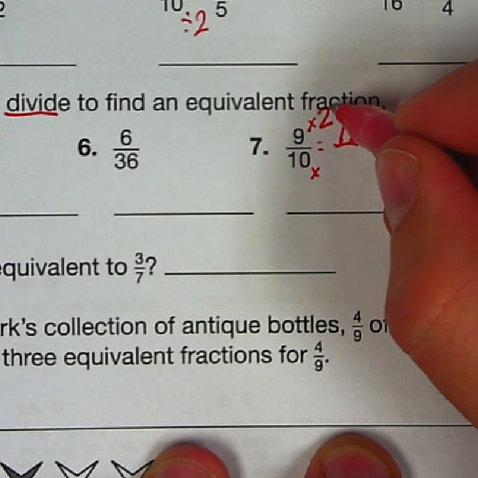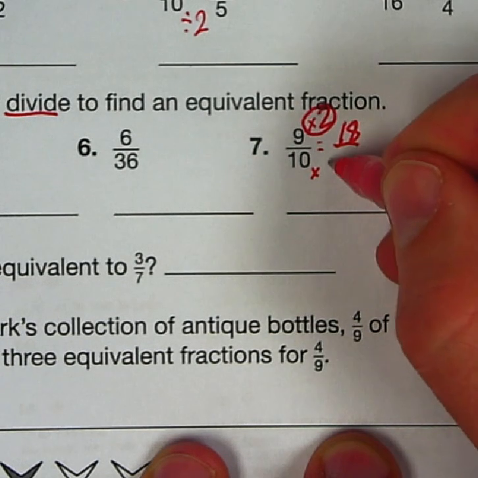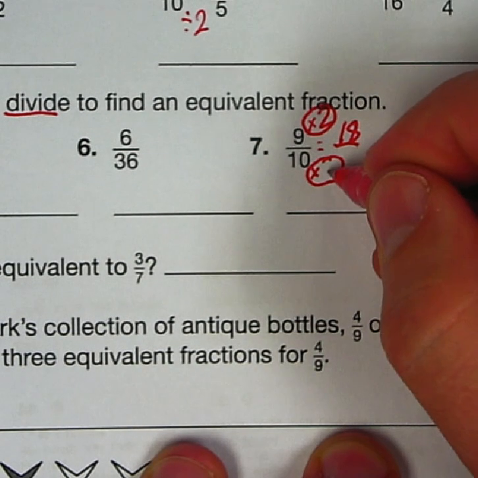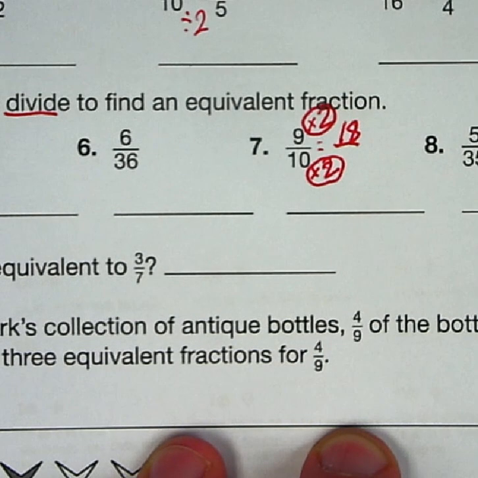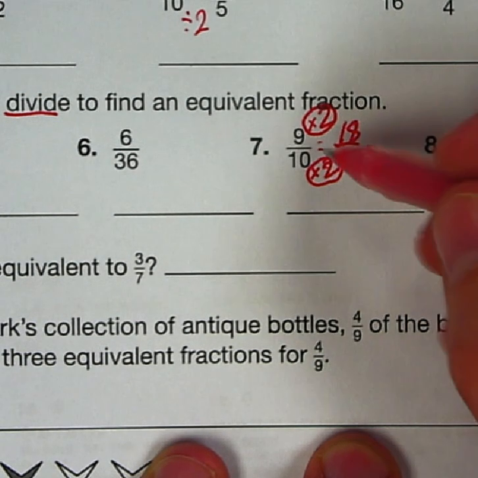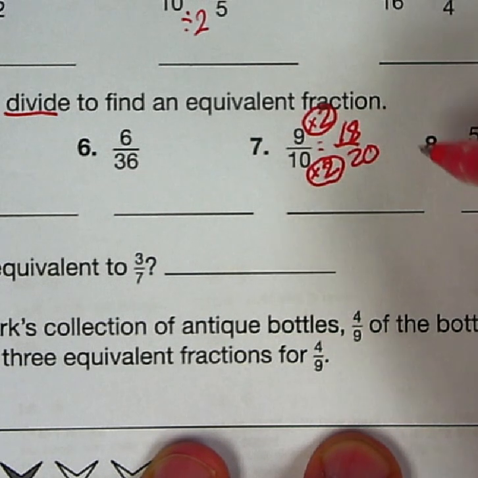Now, since I multiplied the top by 2, what do I need to multiply the bottom by? Sarah? 2. So what is 10 times 2, Eileen? 20. So there we go. 9/10 is equivalent to 18/20.